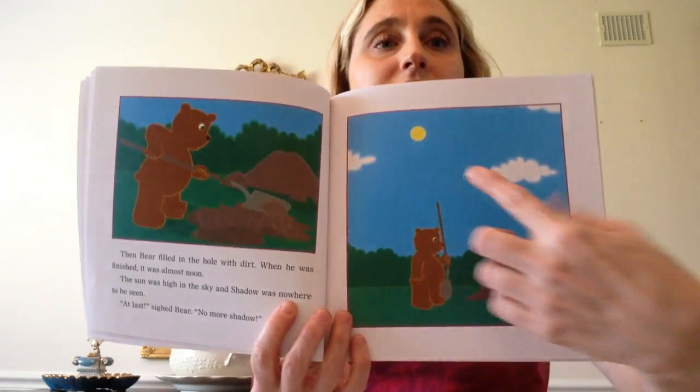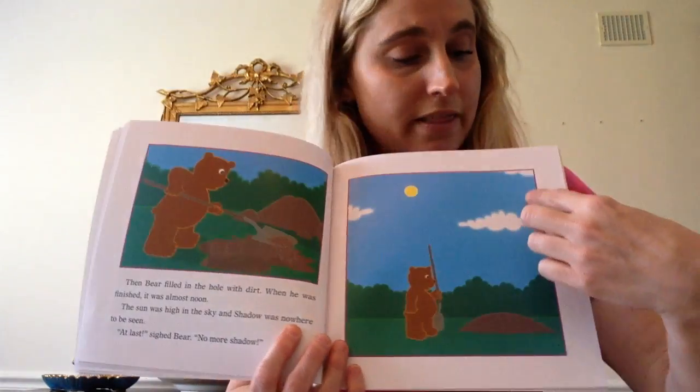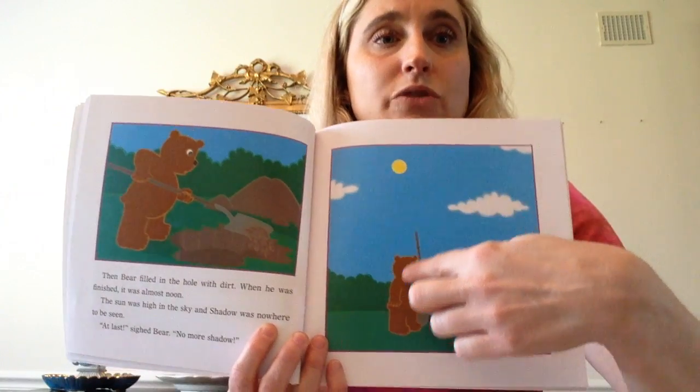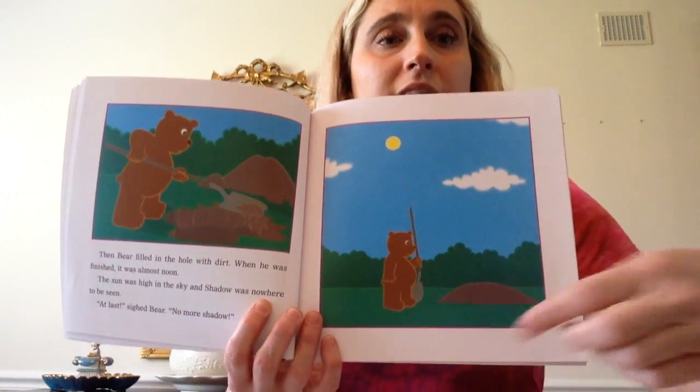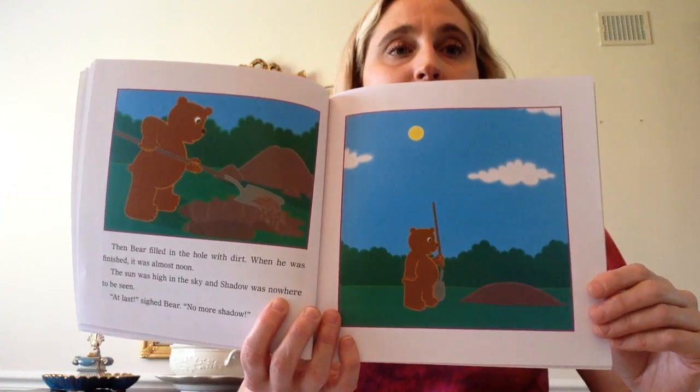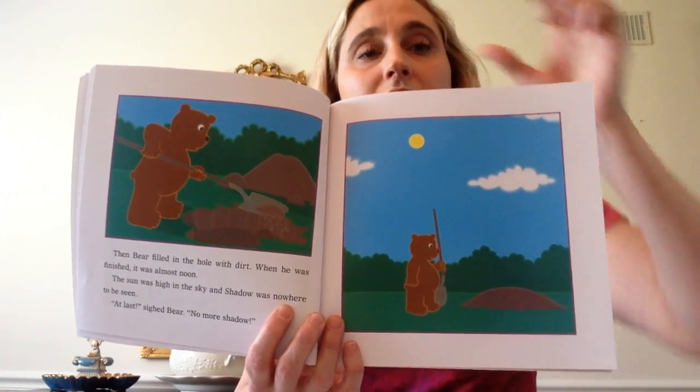And you can tell the sun has moved from this side of the sky to the middle of the sky, and it's right over top of Bear. And there's no shadow when the sun is in the middle of the sky like that.